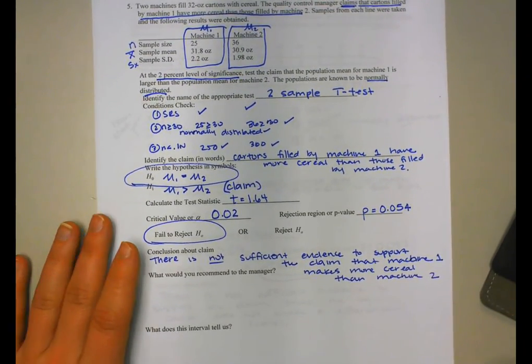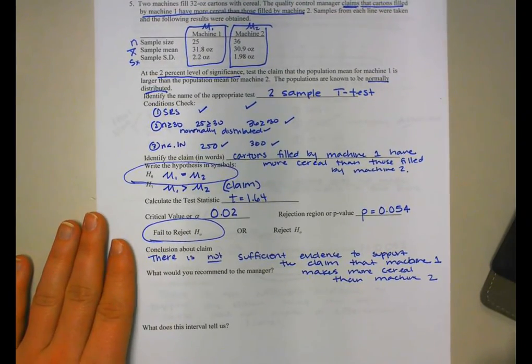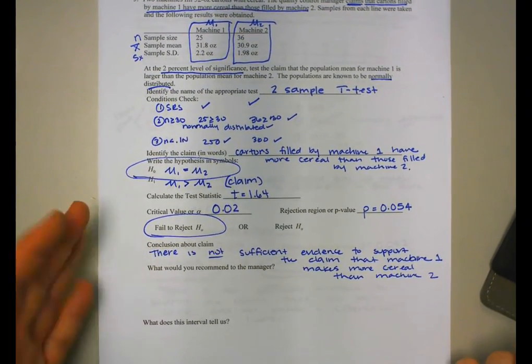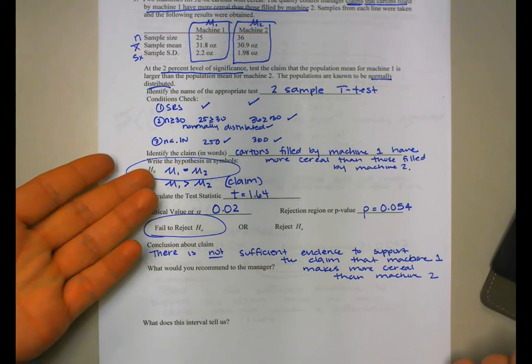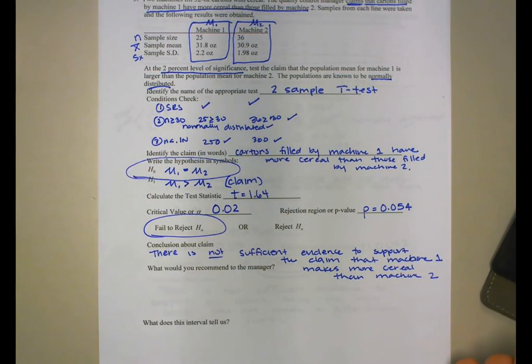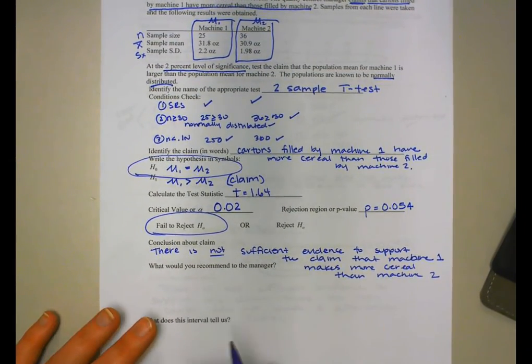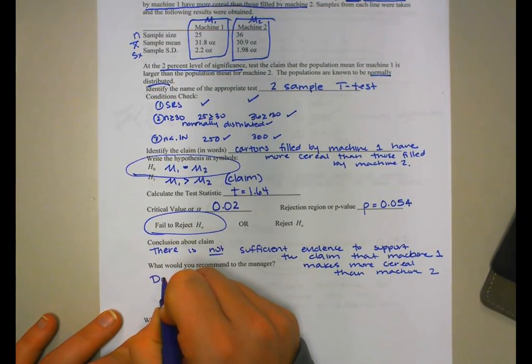Or filled more than machine 2. So then my recommendation to the manager, right, if we're saying they are filling roughly equally, would be don't worry about it. The machines are doing fine, right? Your quality control, it seems like everything is going fine.